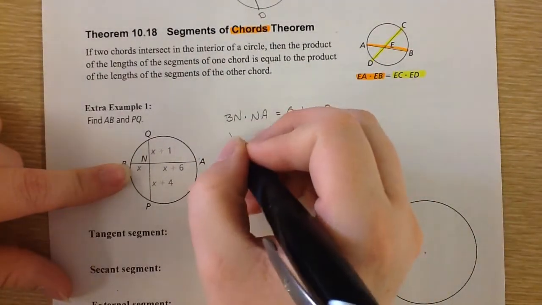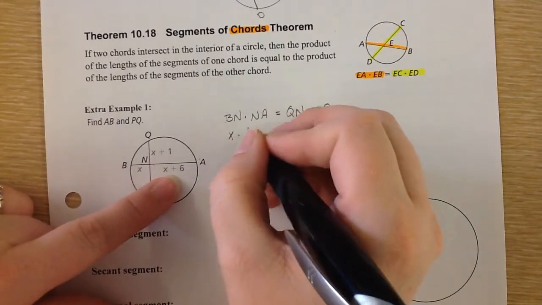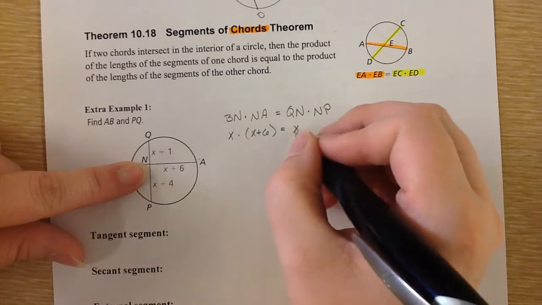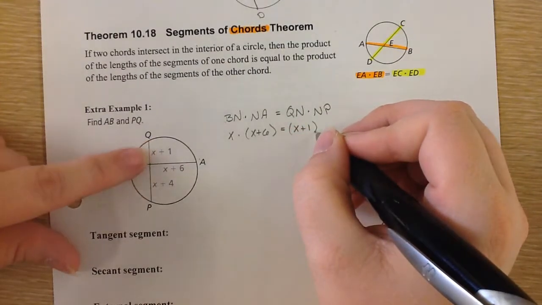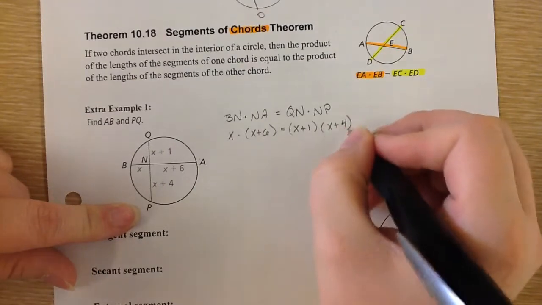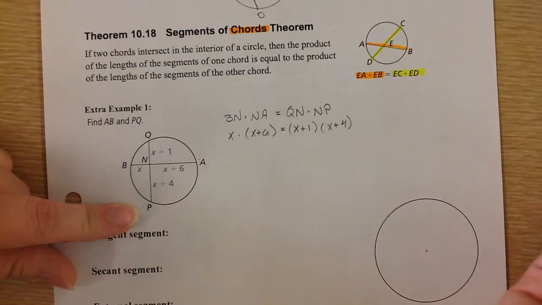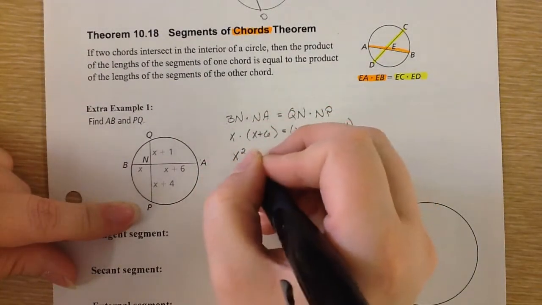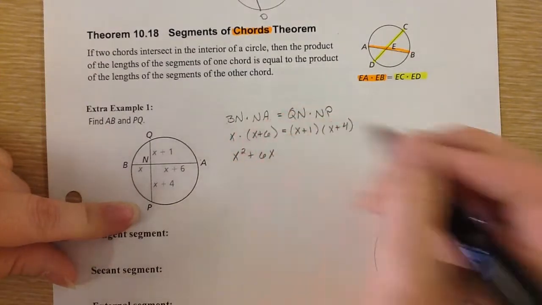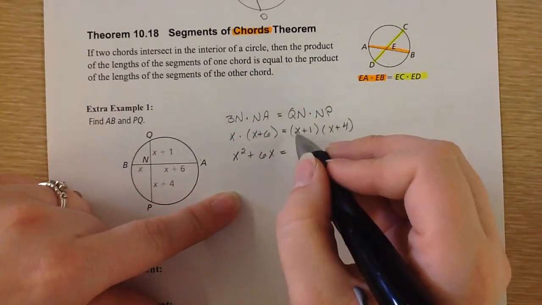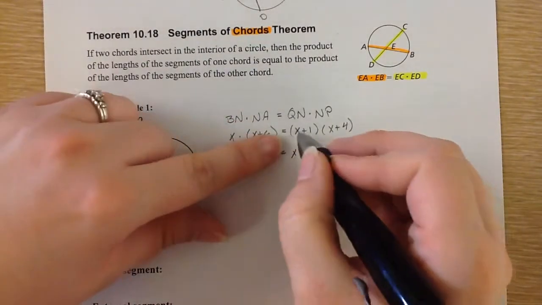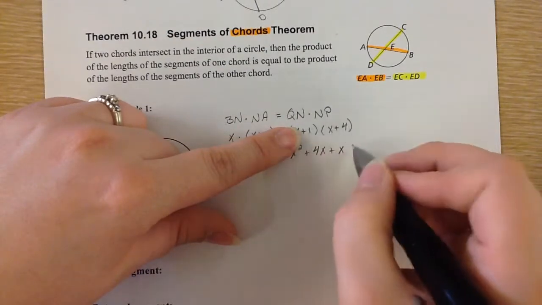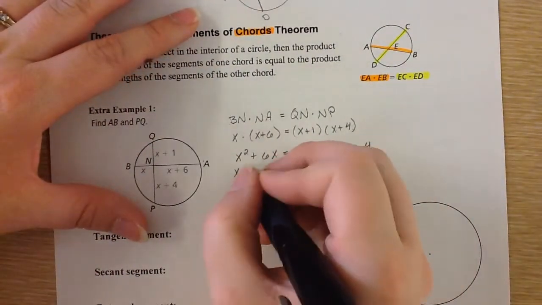So B to N is X, times N to A, which is X plus 6, so let's put that in parentheses. Q to N is X plus 1, times N to P, which is X plus 4. I have some binomials, two-term things in here, so I'm going to have to distribute. Distributing on this side, I have X squared plus 6X. And then I need to distribute on this side: X times X is X squared, plus 4X, plus 1X, plus 4.